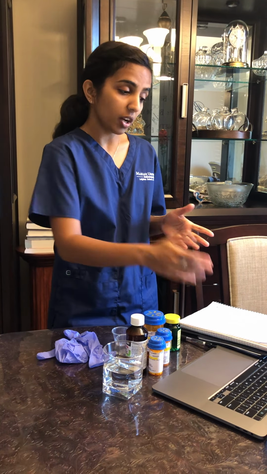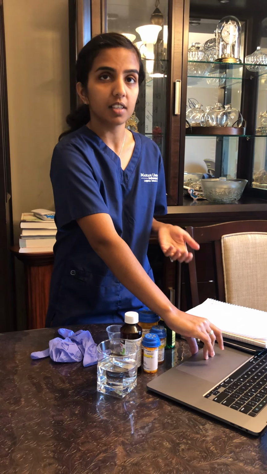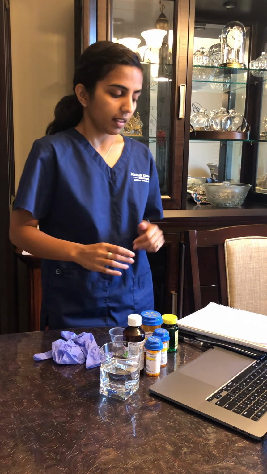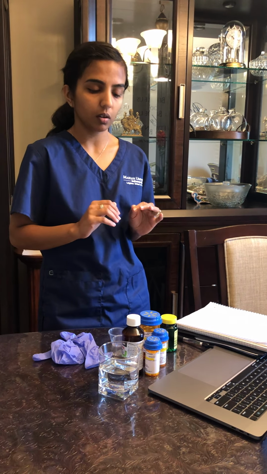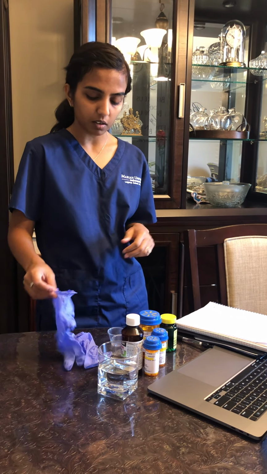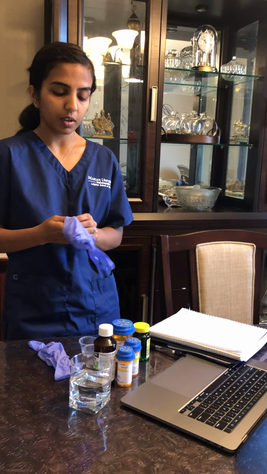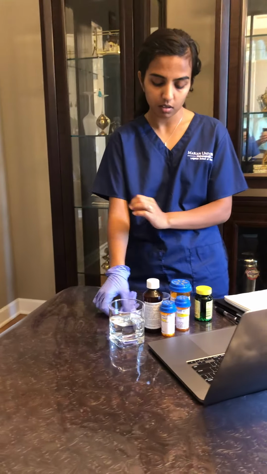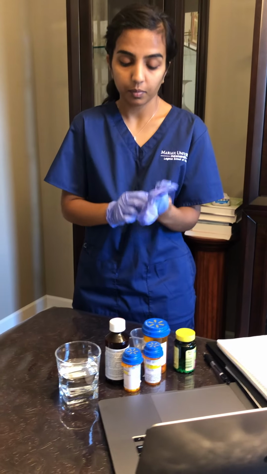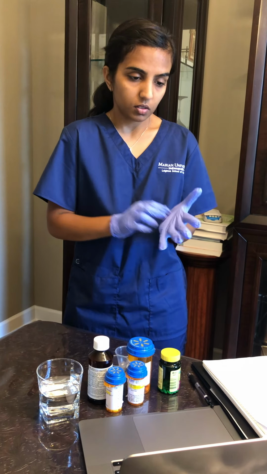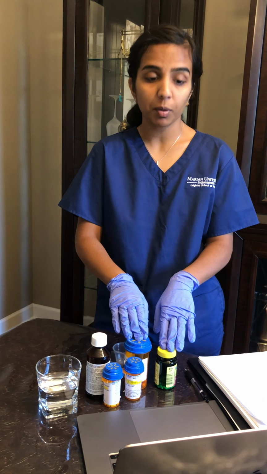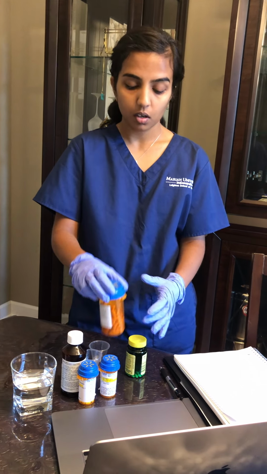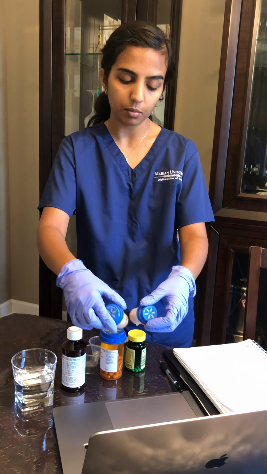And we're going to check the chart to see if our patient has any allergies, and she does not have any allergies. And then I'm going to wash my hands and put on my gloves, and I'm going to go ahead and go to my patient, and I'm going to check my medication against the MAR one more time, the doses and the route and the time and everything.